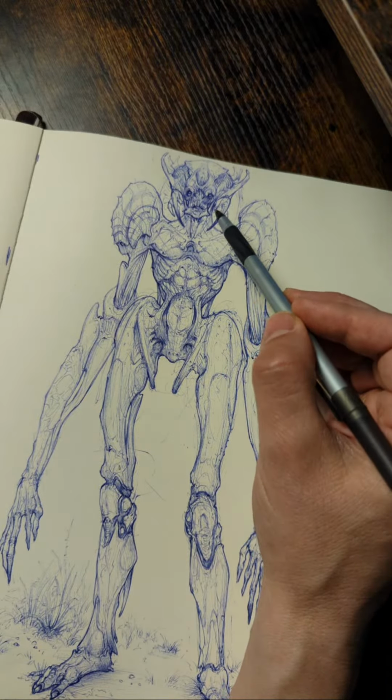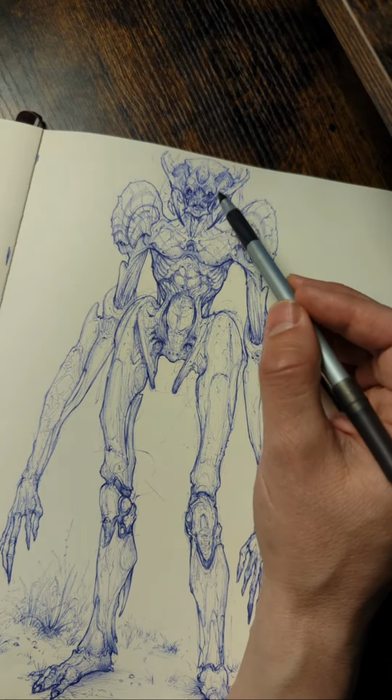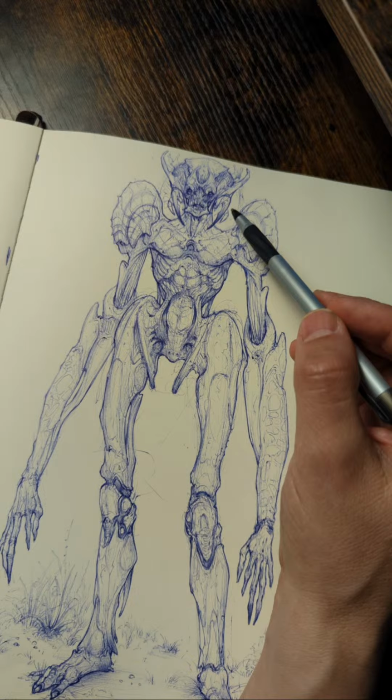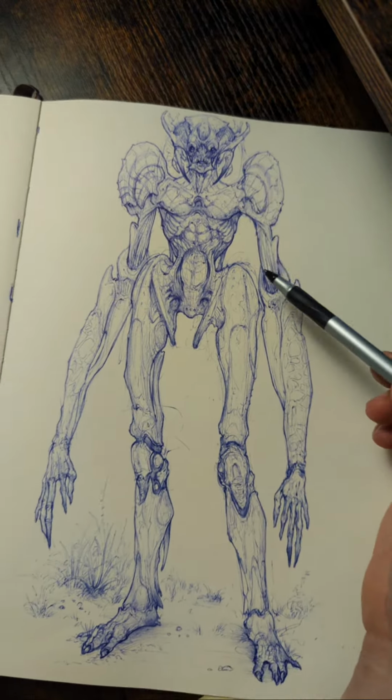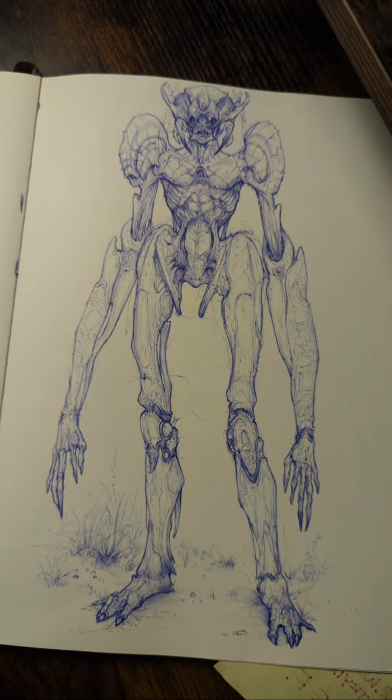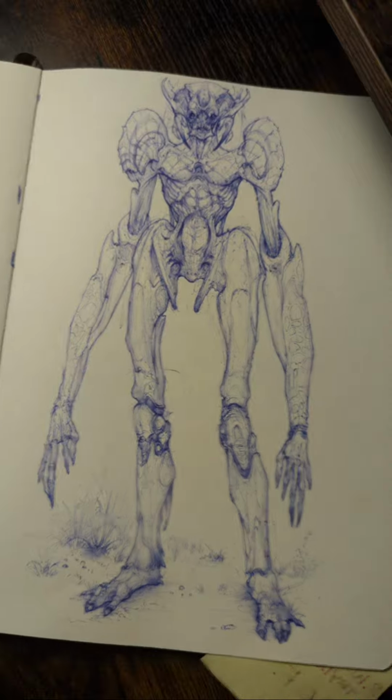Once you get that face in there, you get those facial features in the grimace, the expression. It really goes a long way. I actually have some other art here in my other sketchbooks, so just a second. I'll show you another full body character just to show you that I do full bodies.